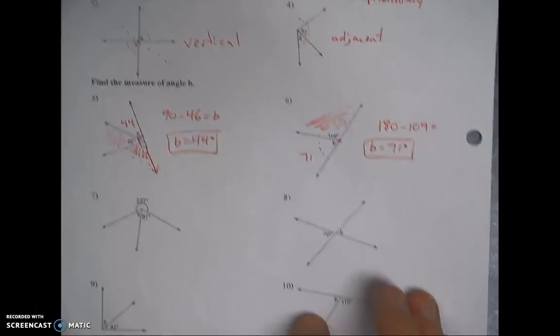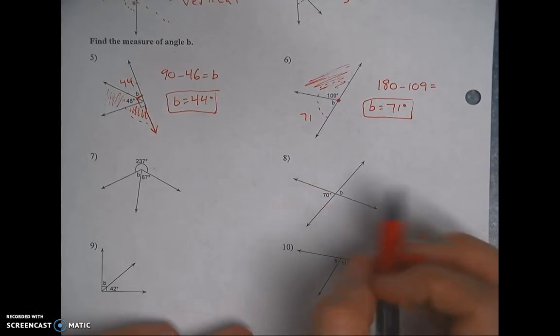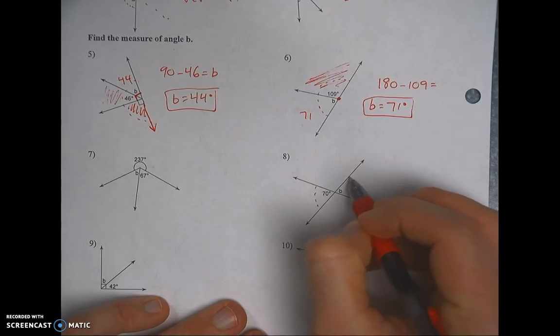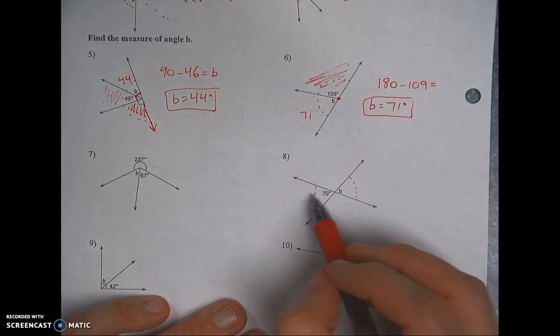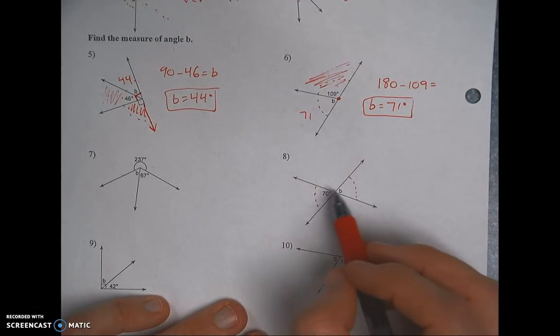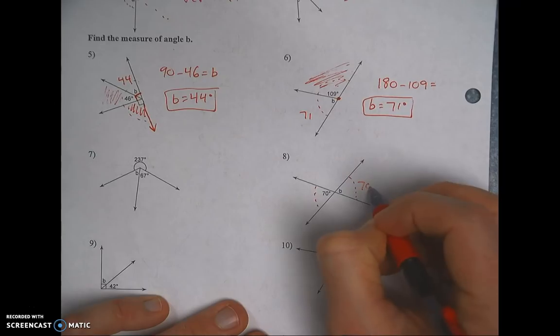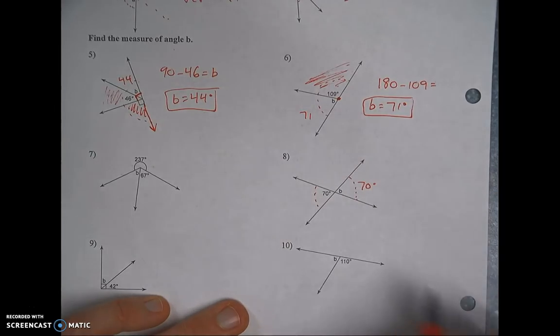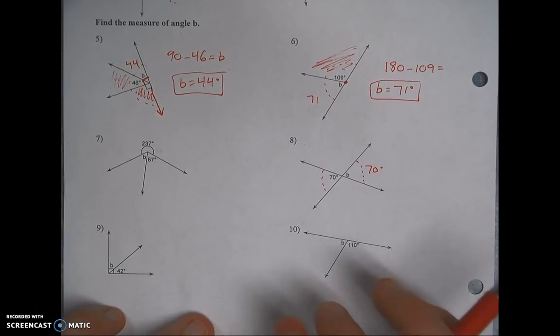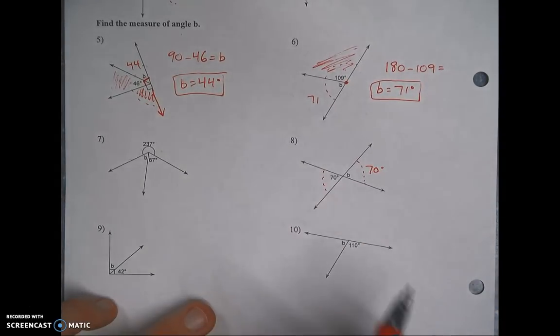Let's come back to number 7. Number 8, two lines intersecting. Remember, these are not adjacent because they don't share a line, but they're opposite each other, which makes them equal. So if this is 70, so is this. That's it. When you see verticals, they're nice and easy. They're equal. All right, let's come back to number 7 now.